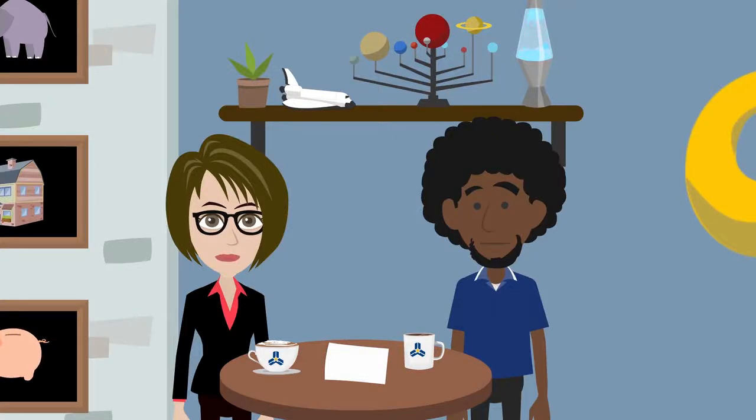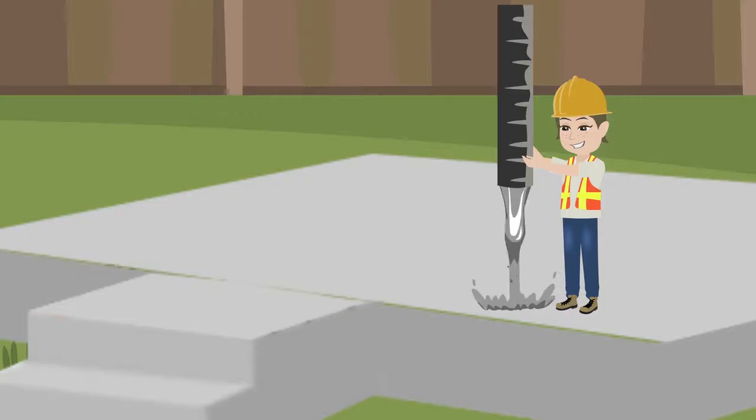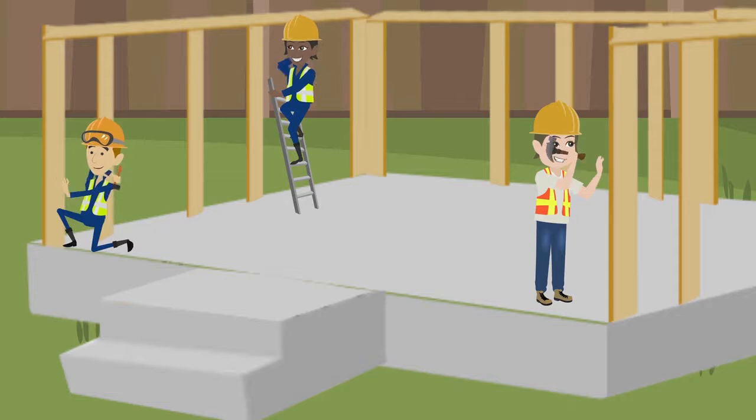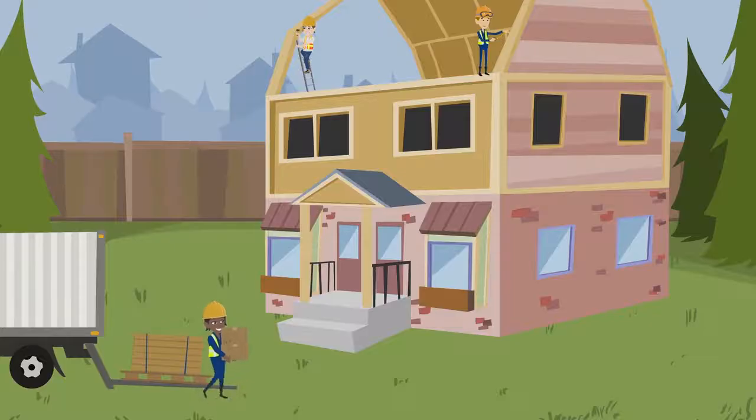Have you ever watched a construction crew build a house? First, they pour a concrete slab called a foundation. Then they build walls out of boards. Then they put a roof on top to keep out the rain.